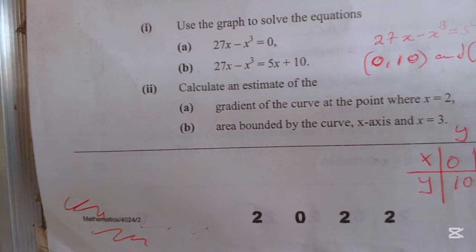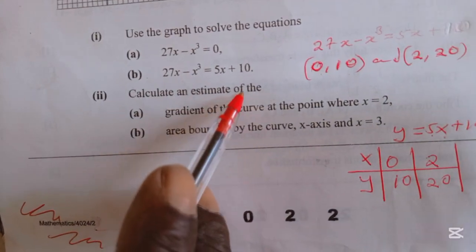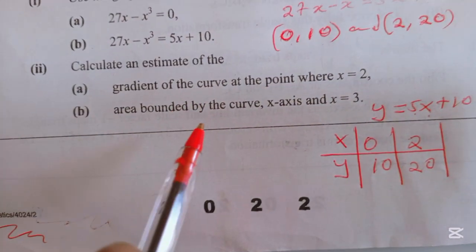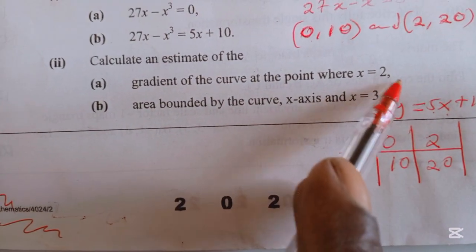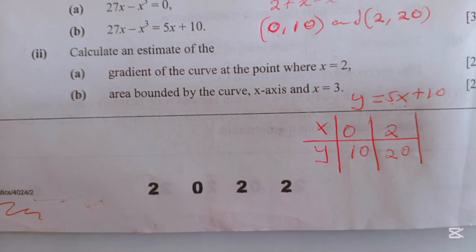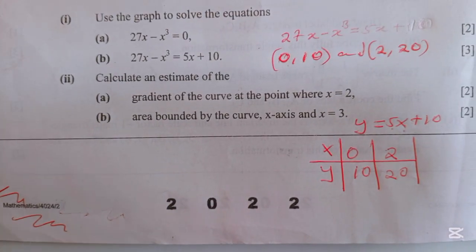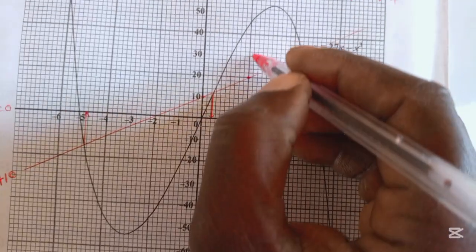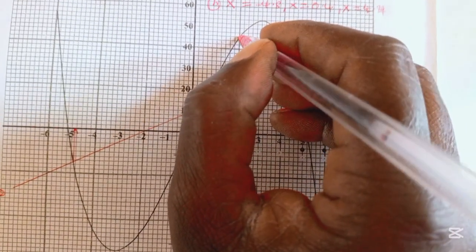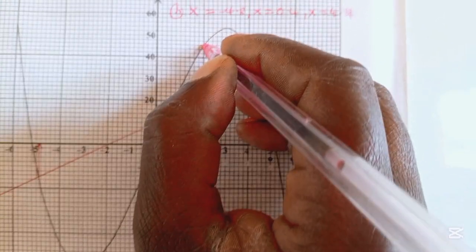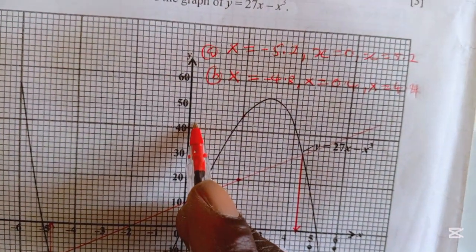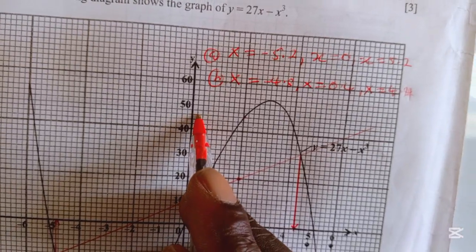We are on part 2, where they say calculate an estimate of the gradient of the curve at the point where x is equal to 2. So kindly, here x is equal to 2. In an event that you don't want to waste much of your time, you come here, just say, okay, x is equal to 2 is somewhere there. You can see 2 is here. So you come there. You agree with me that this is exactly because each box is about 2. So 42, 44, of course 46.